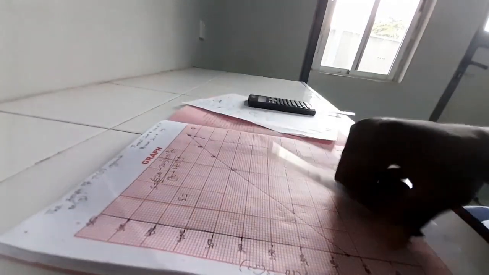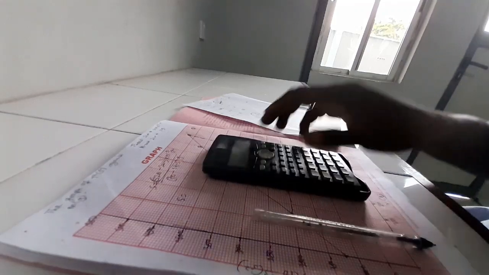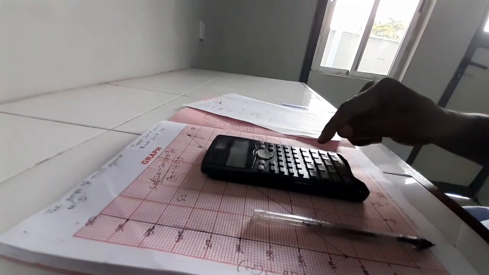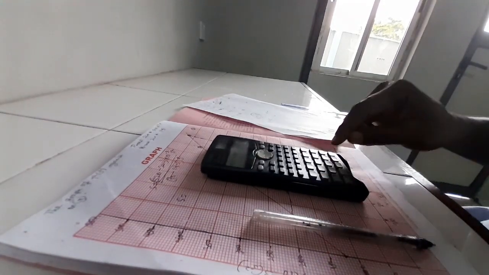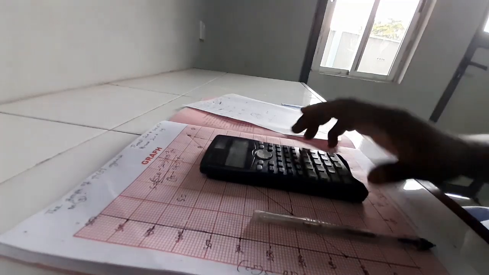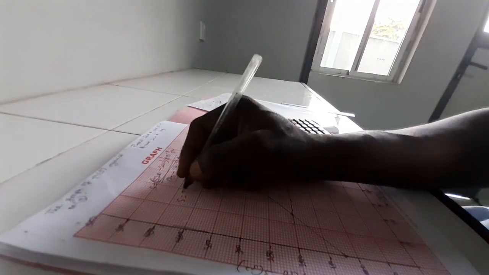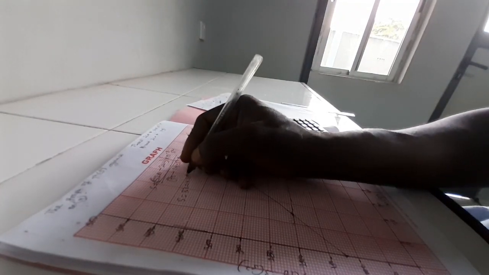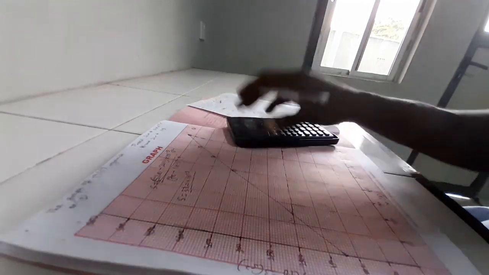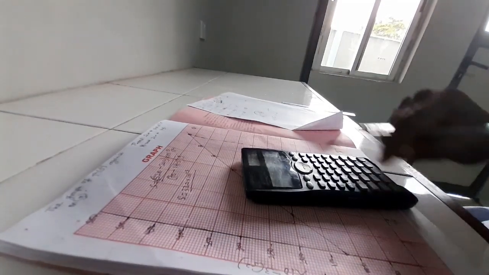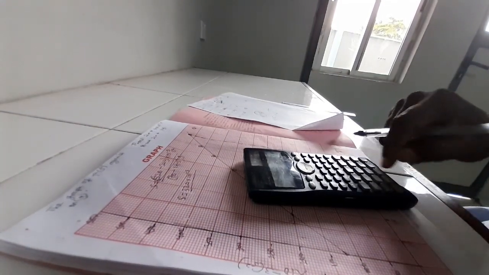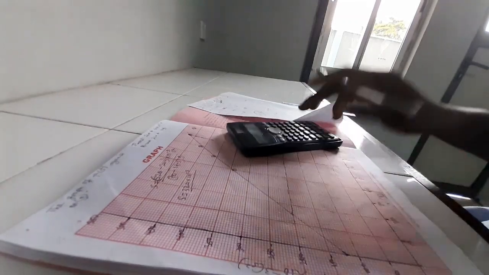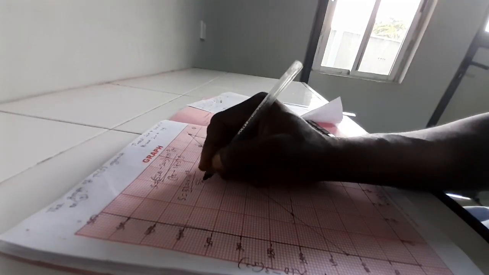So S is going to be equal to, I'll just do 520 minus 200. That's equal to 320. 320 times 10 raised to power minus 3 divided by 70 minus 14.5. That's equal to 55.5.